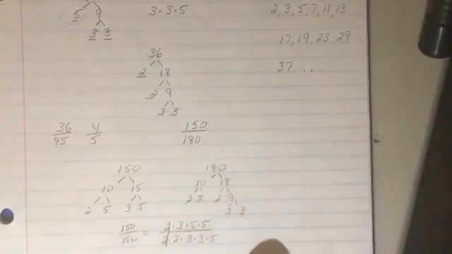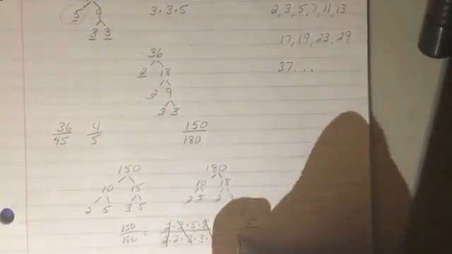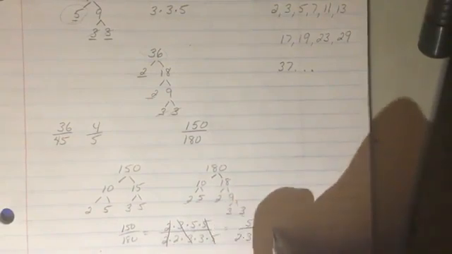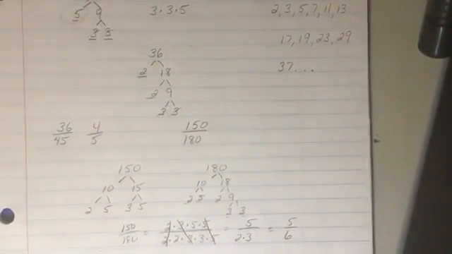Now looking at it this way, we have 150 over 180 broken down into its primes. So look at this. 2's are over each other. I have 3's. I have a 5. What do I have left that's not marked out with a bottom number? I have a 5. And down the bottom I have 2 times 3, which is 6. So 5/6. That's how that works.